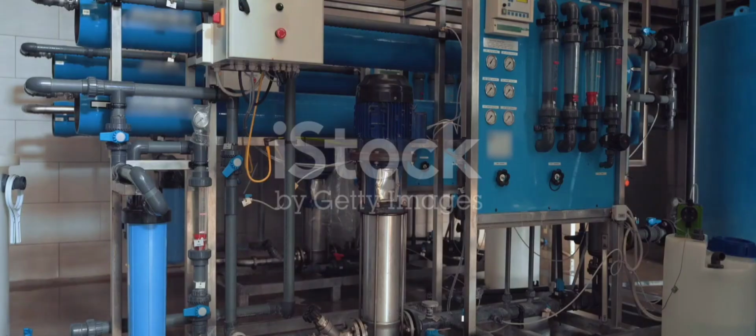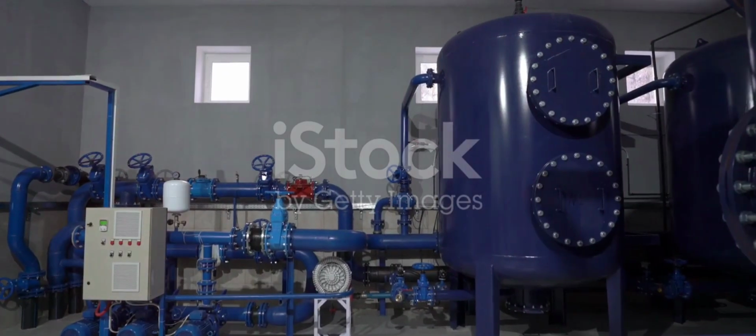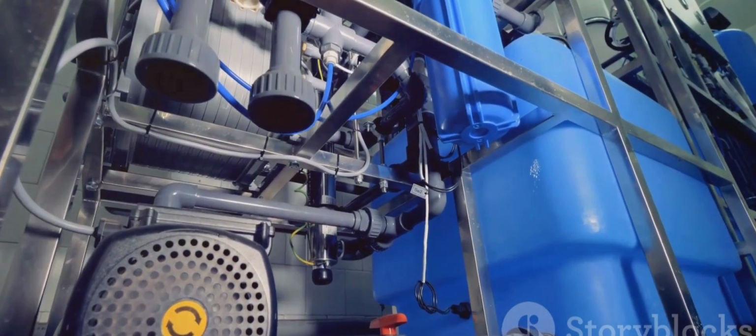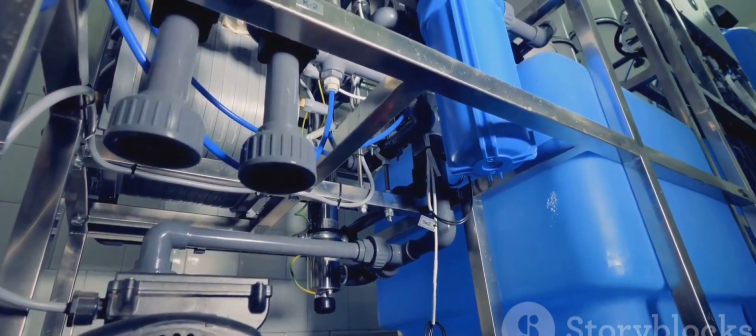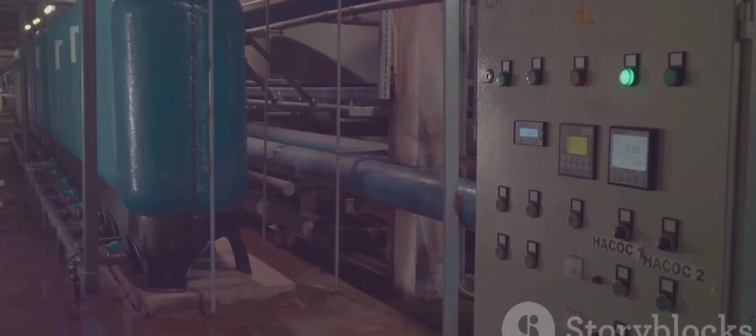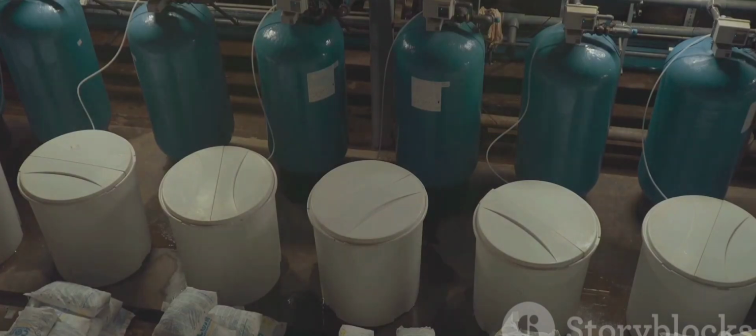Water treatment plants are vital for ensuring the safe and efficient supply of water in industries. From manufacturing to power generation, industries depend on clean and reliable water for various processes. Industrial water treatment focuses on removing impurities, contaminants, and solids to make water suitable for industrial use or to treat wastewater before discharging it into the environment.